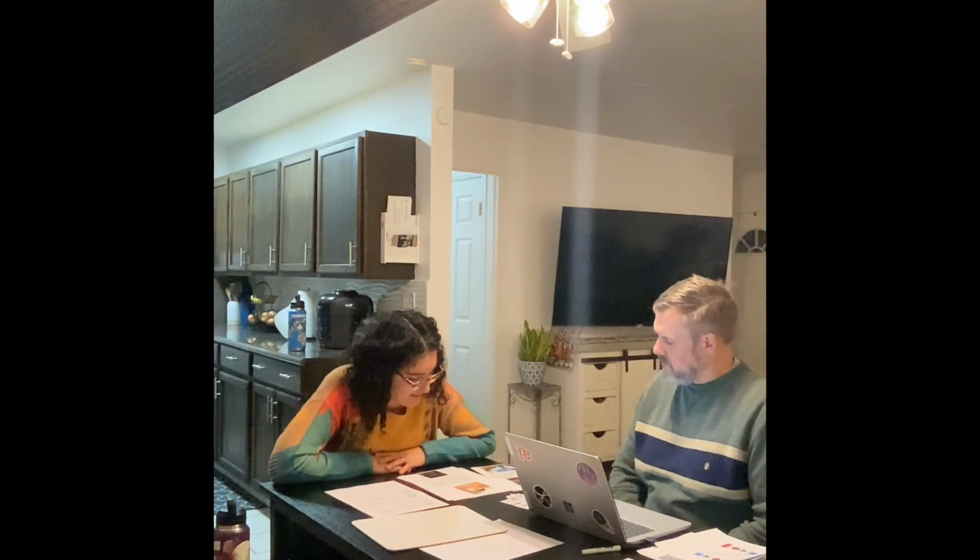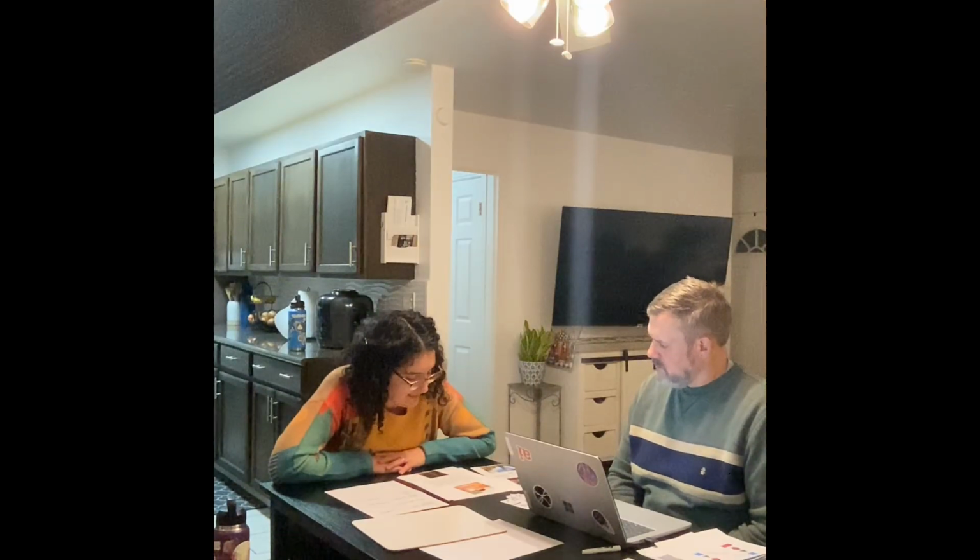After recess, we decided to play a game of match the shapes. That is one of my favorite games. After all the fun and games, it was time to work on my reading.